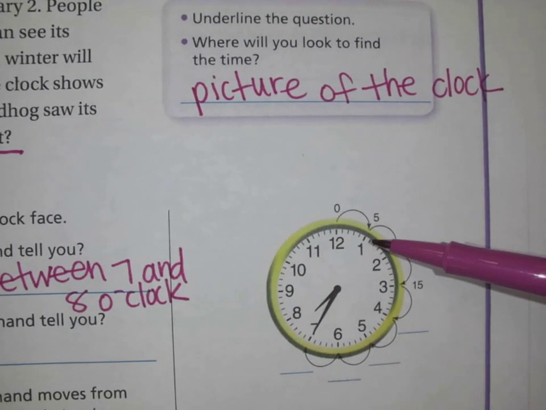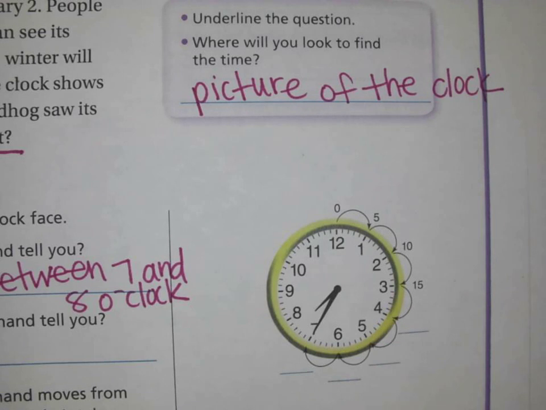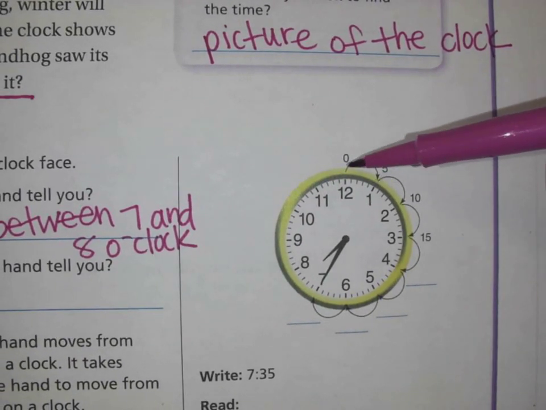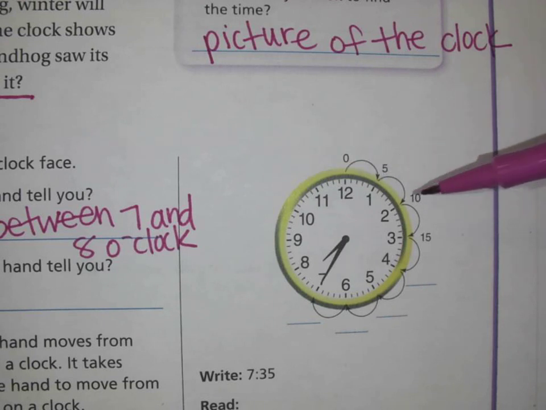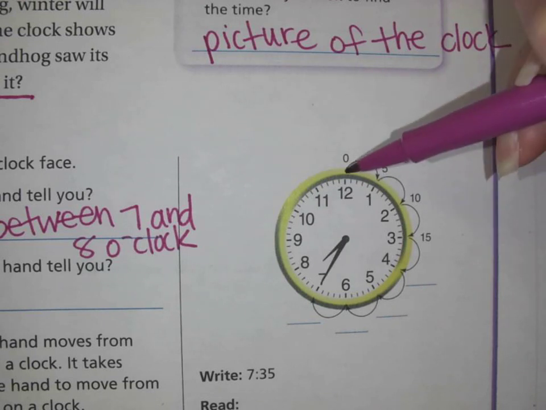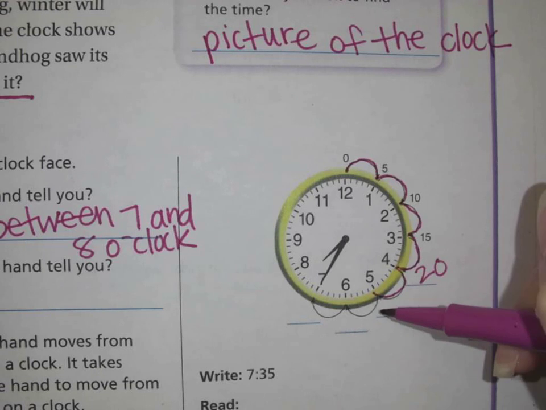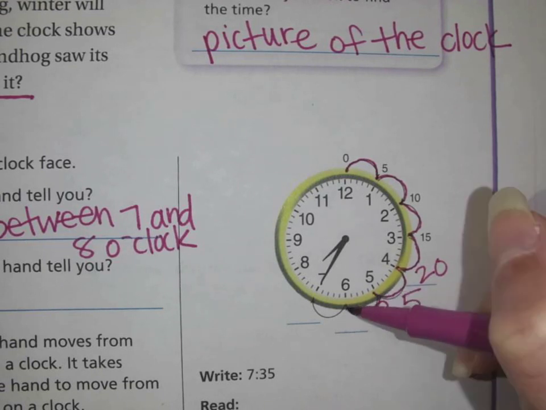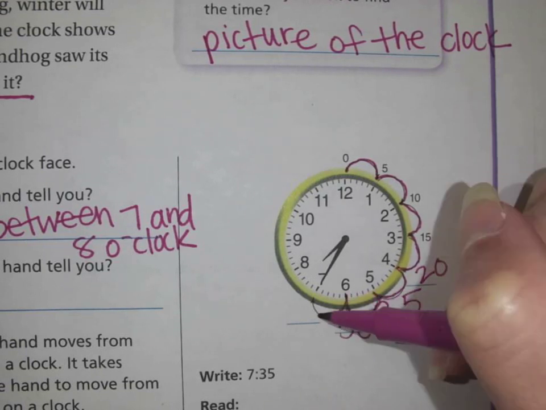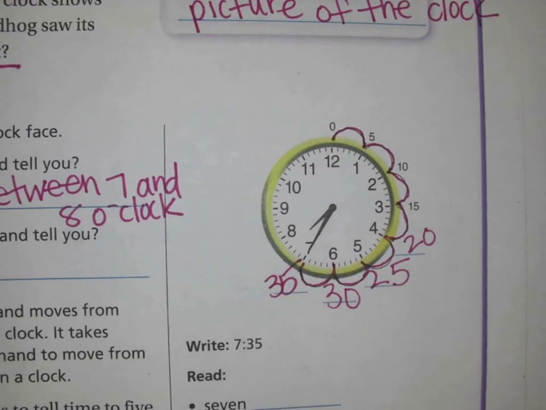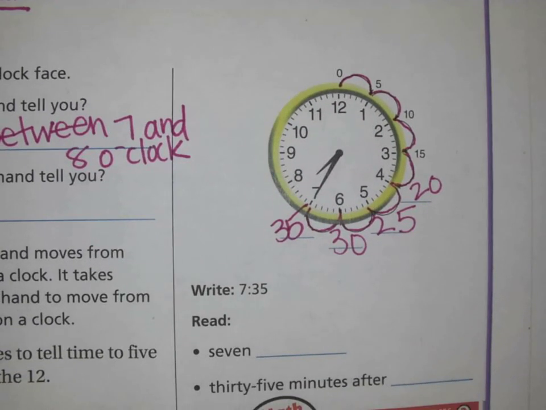And remember, we can count these numbers on the clock face. We count by 5s, okay? So let's start at 12 and skip count. Of course, you can see they've already done it for you. So we would go 0, 5, 10, 15, 20, 25, 30, and we would stop here at the 7, which is 35. Okay? So, we know that this clock shows 7:35.